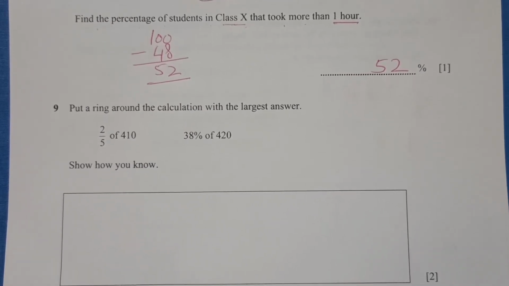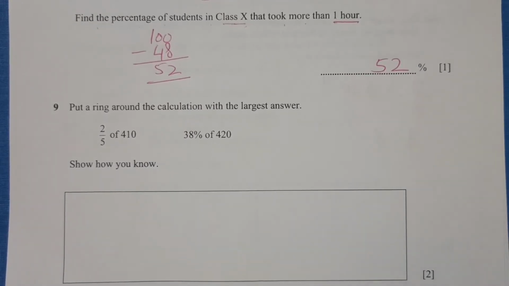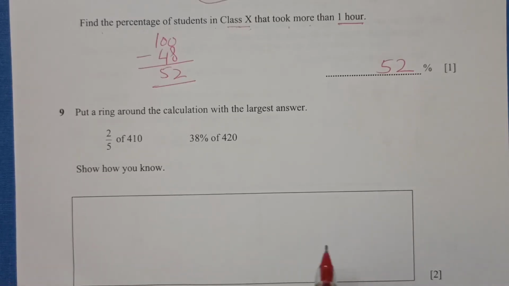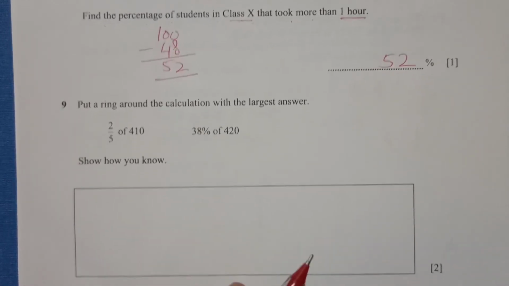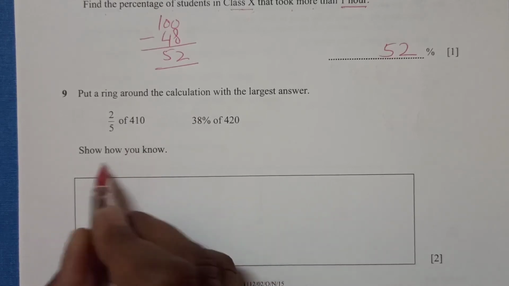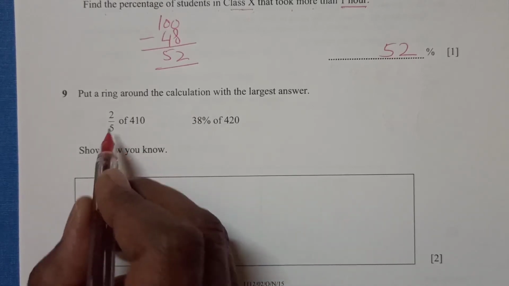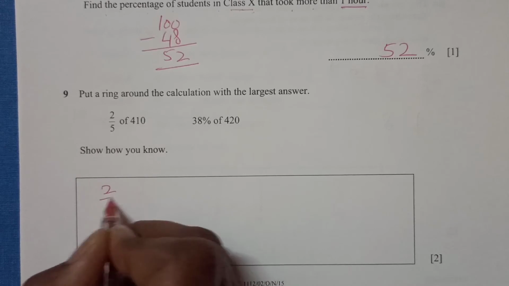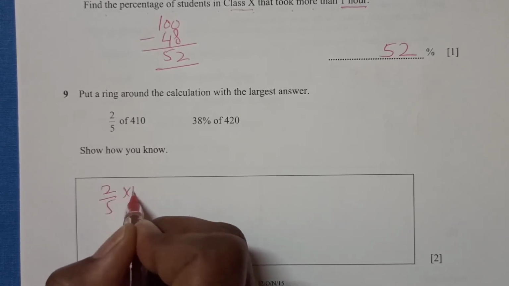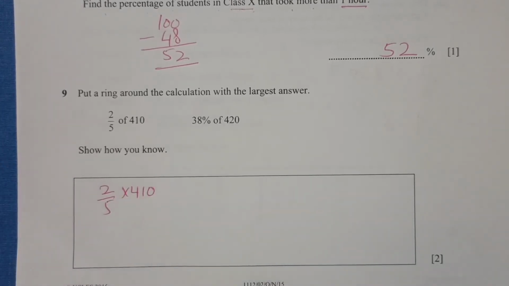Number 9, put a ring around the calculation with the largest answer. This is a very simple question. We have to make the calculations first. The first one is 2 over 5. Show how you know that. First we will need to calculate this. The first one is 2 over 5 of 410. You can simply use a calculator for that.